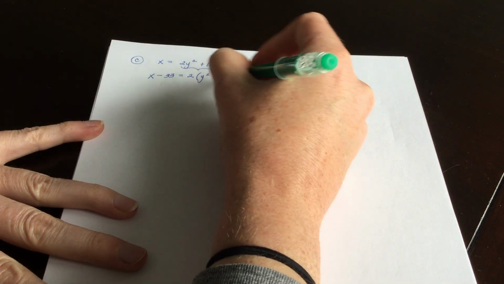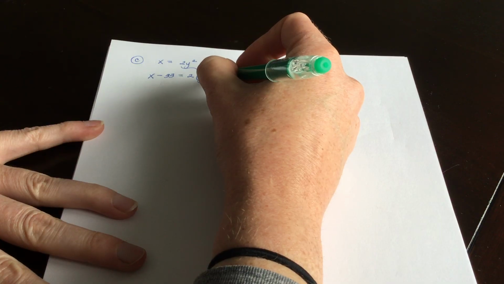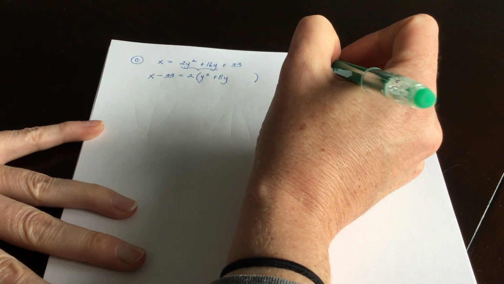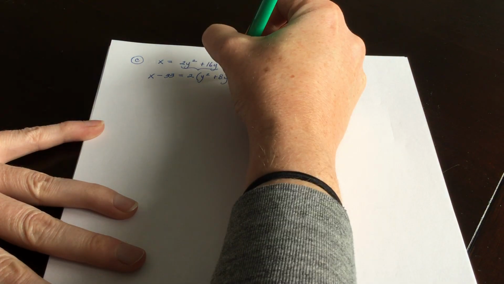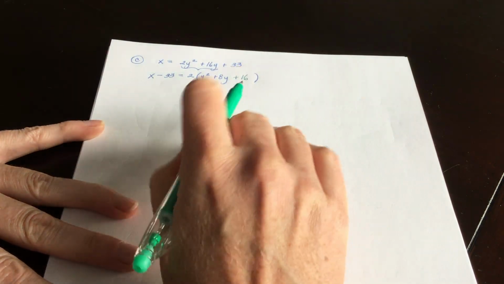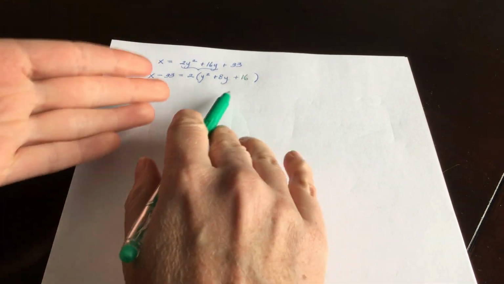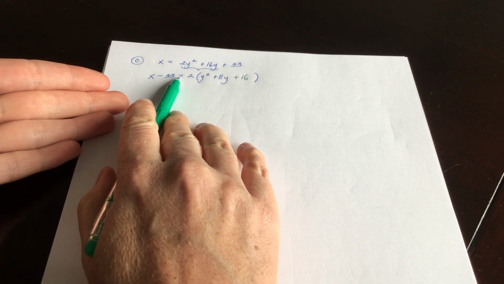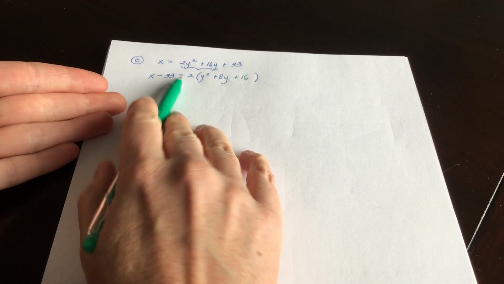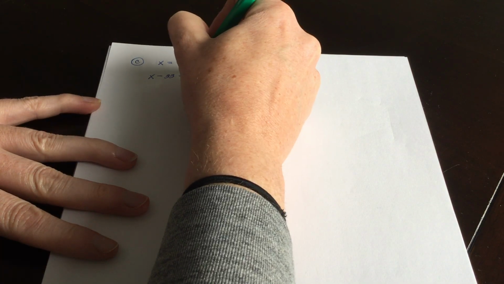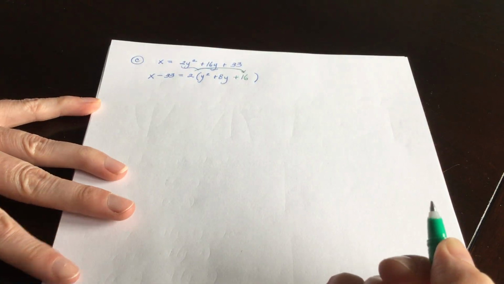So what's the magic ingredient for a perfect square here? I'm going to take your linear coefficient, which is 8. I'm going to divide it by 2. We'll get 4. We're going to square the result, and we're going to get 16. Now, it's not okay to just toss a bunch of value on one side and think you still have a balanced equation. So what did I really just add? I really just added 2 times 16, which is 32.